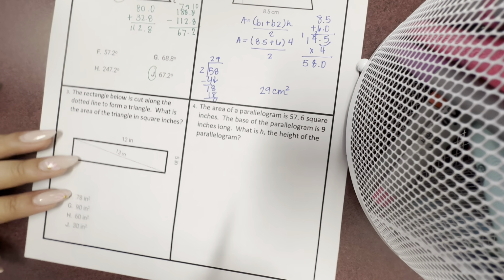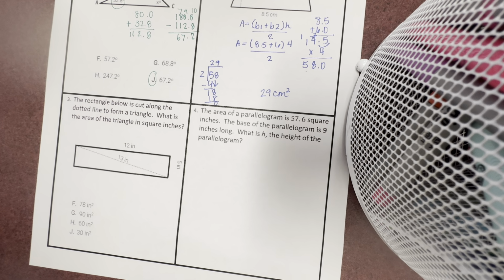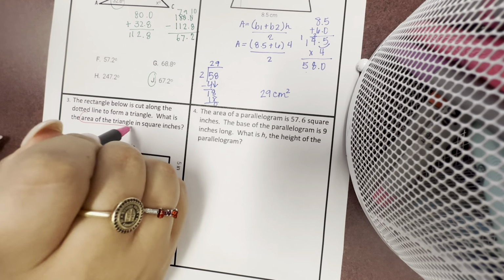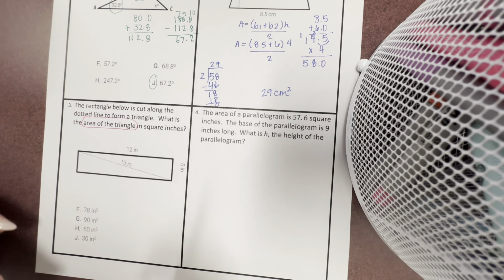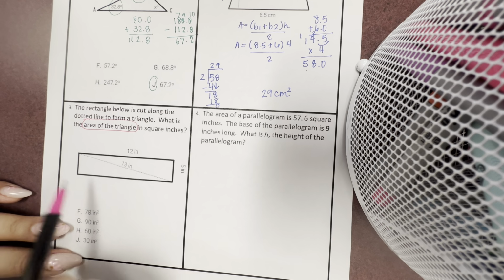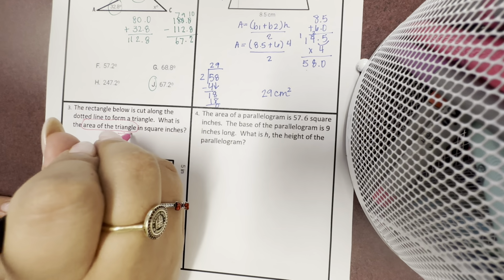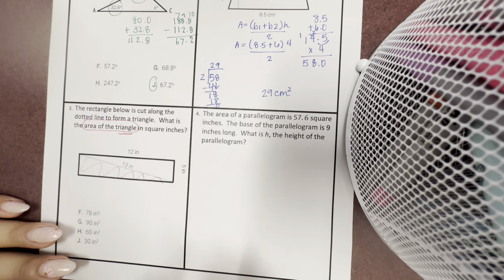All right, the next one, make sure we're reading the entire problem. So the next one is saying the rectangle below is cut along the dotted line to form a triangle. What is the area of the triangle in square inches? So it's trying to confuse us by giving us a rectangle and thinking we have to find the area of the rectangle, but we don't. It's the area of a triangle. So this over here is extra information we don't need.